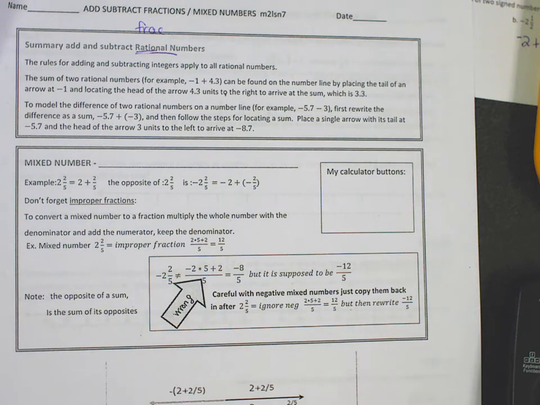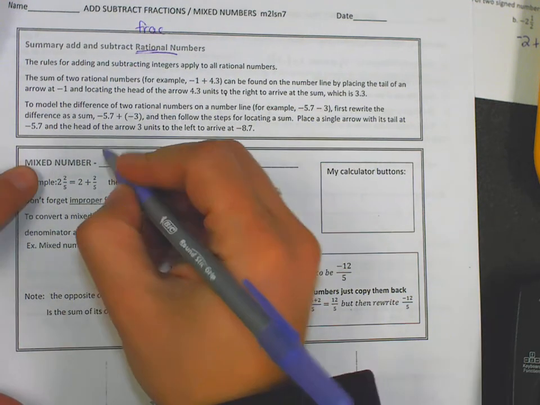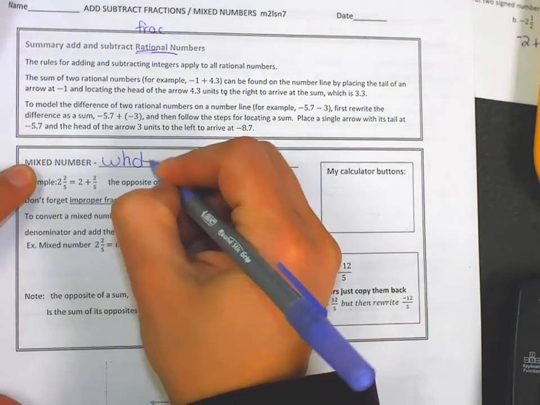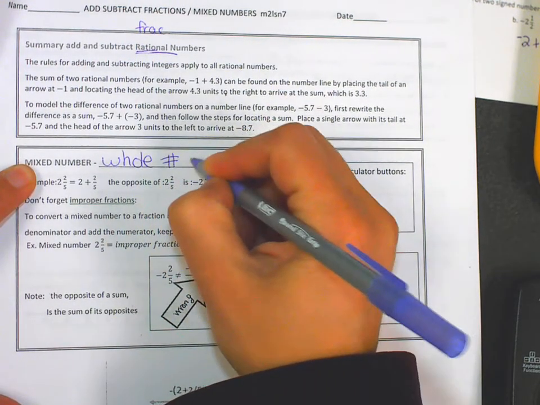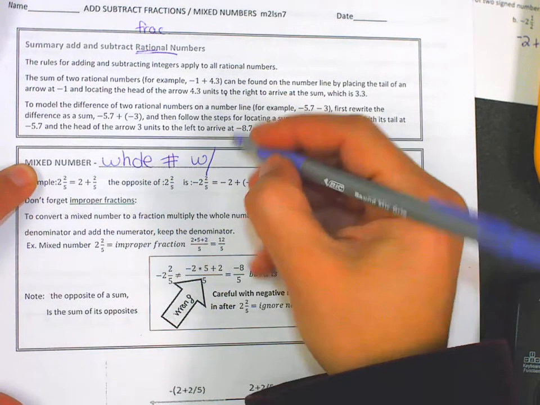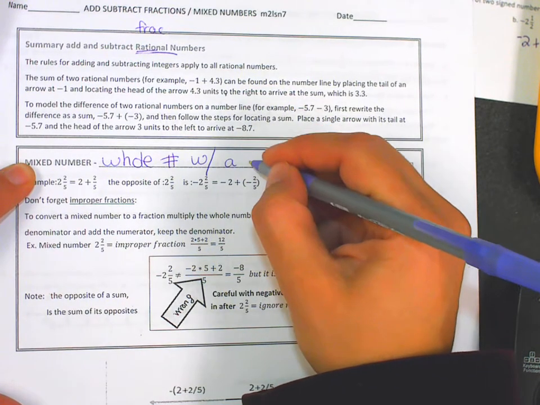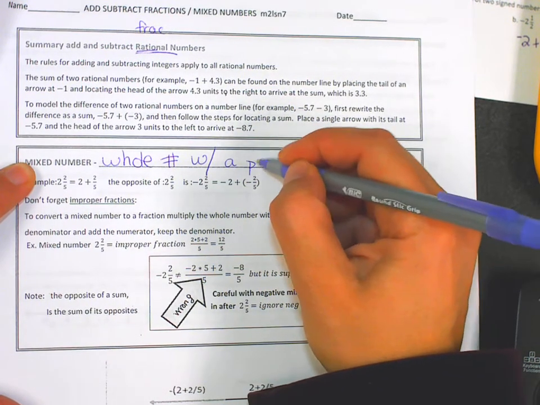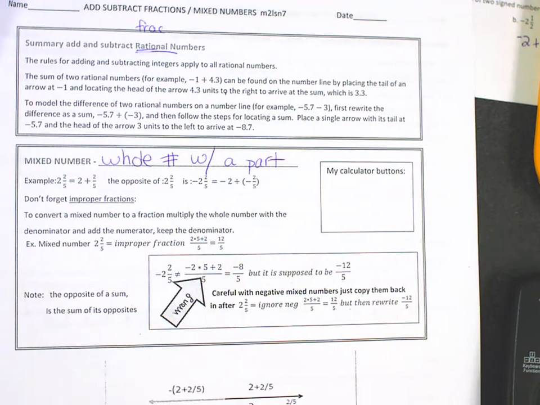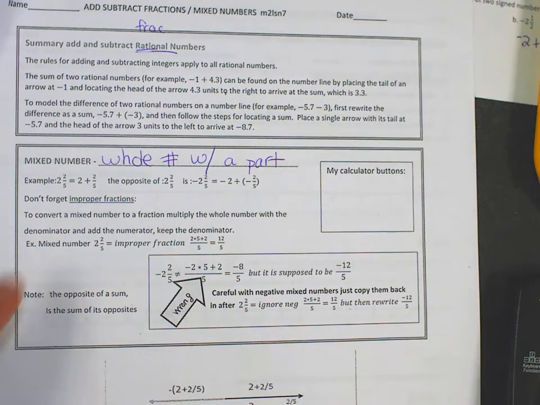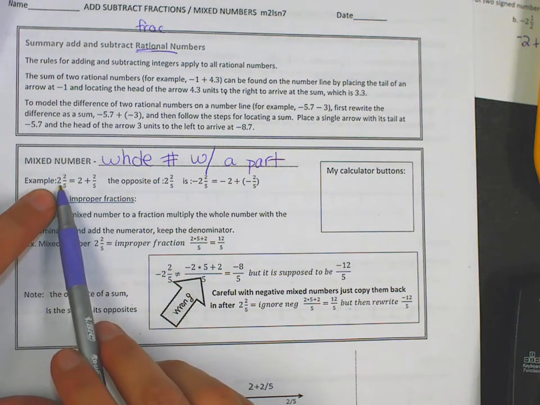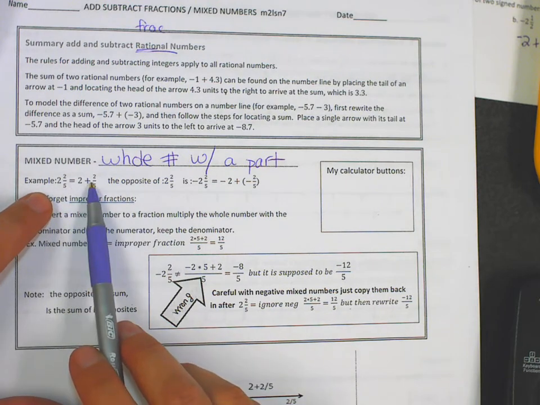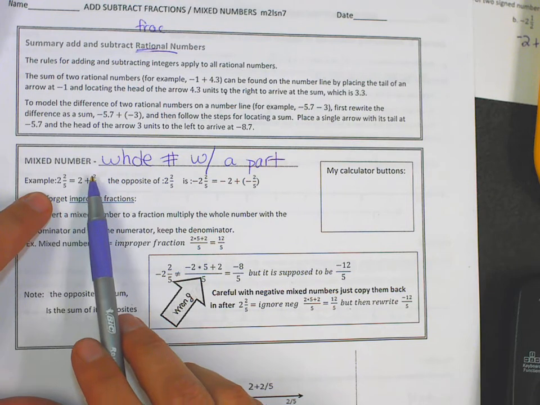Okay? And when I say a mixed number, I'm talking about a whole number with a part. W/ is the symbol for with. We're saving time. We're not writing ITH. Okay? Whole number with a part. For example, this is read 2 and 2/5. That's why you could write it like this. Like I said, 2 and 2/5.